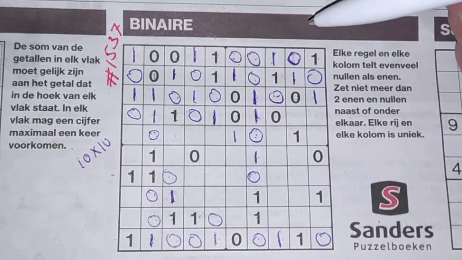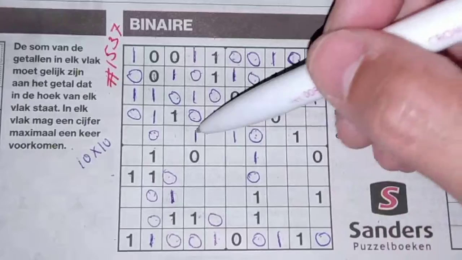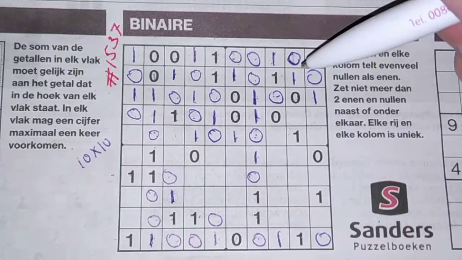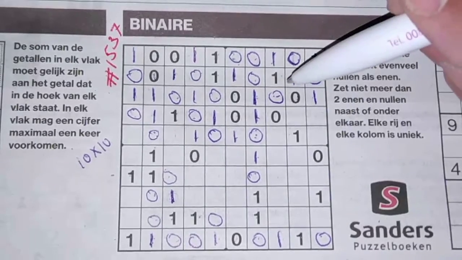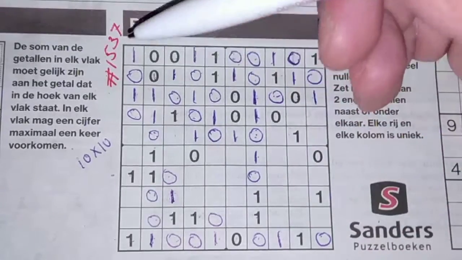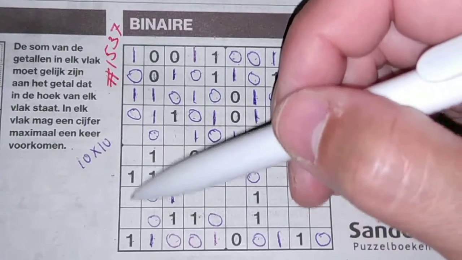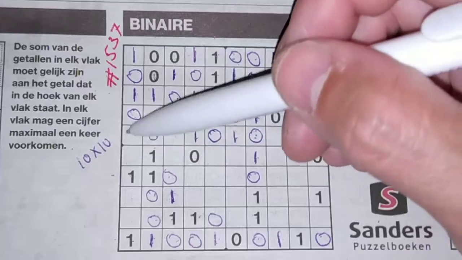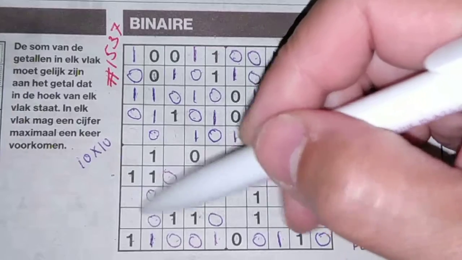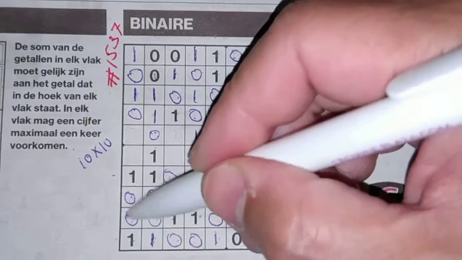And then, between two O's comes in 1. Between two ones comes in O. Then 1, 2, 3, 4 ones. If I place the fifth one here or there, we have 3 O's in a row in this column, not allowed. So here cannot be a 1. These 2 places should be an O.